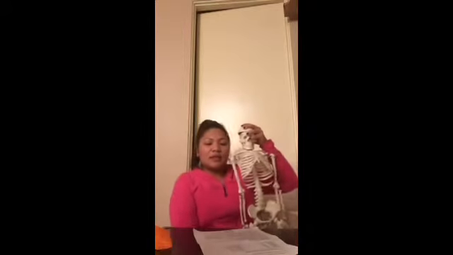The next assignment is regarding directional terms. I'm going to demonstrate the following examples that are given. The first one is the head is superior to the sternum. This is the head and this is the sternum. The head is superior to the sternum because the head is above the sternum.